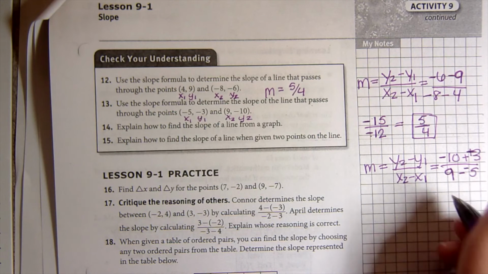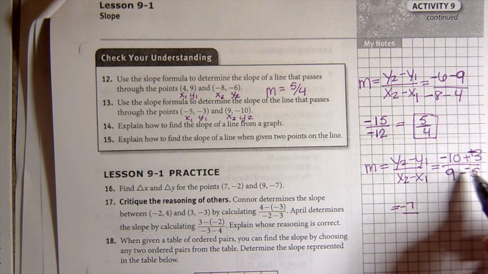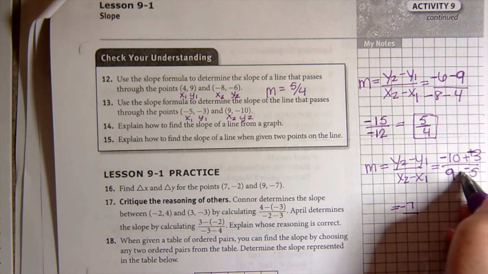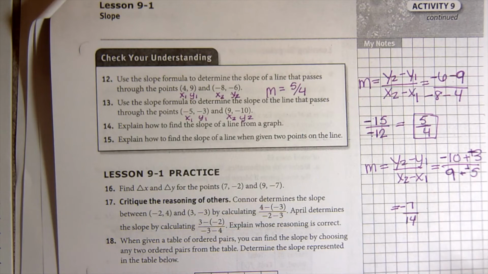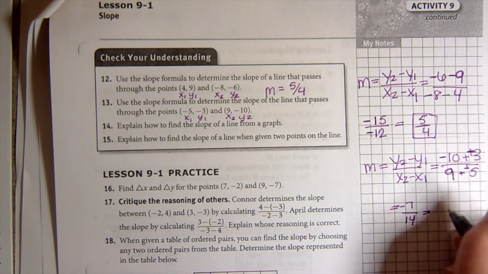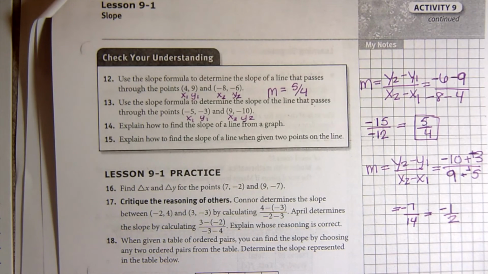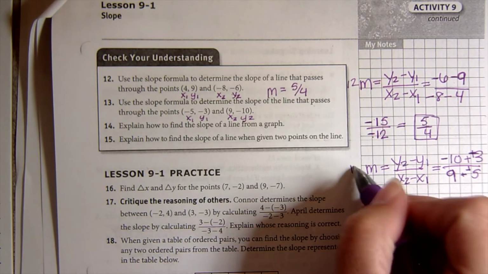So negative 10 minus negative 3, you keep change. So that is going to be negative 7. Over, what is 9 minus negative 5? We keep change and get 14. So we have negative 7 over 14, which reduces to negative 1/2. So that's the answer to number 13.